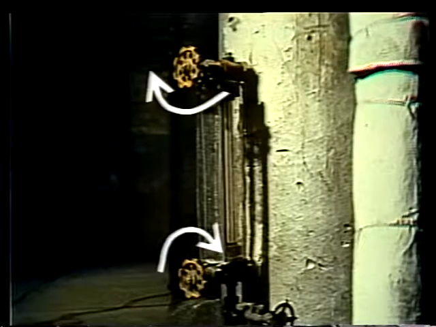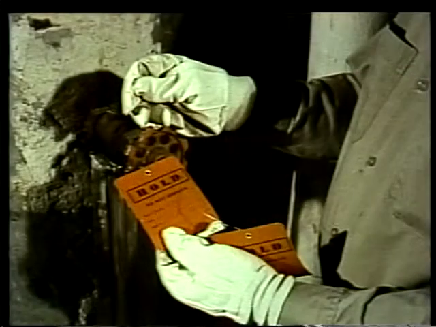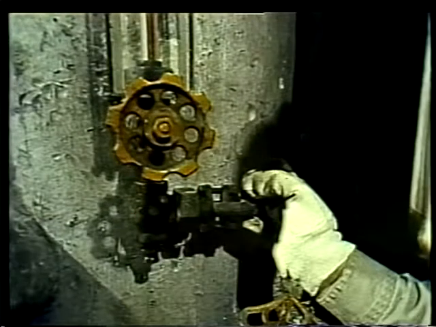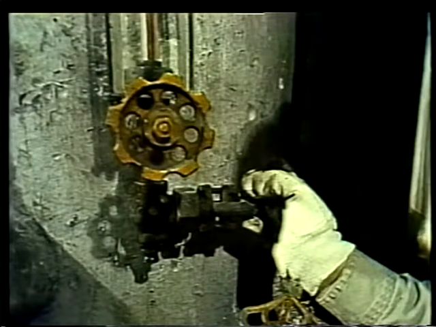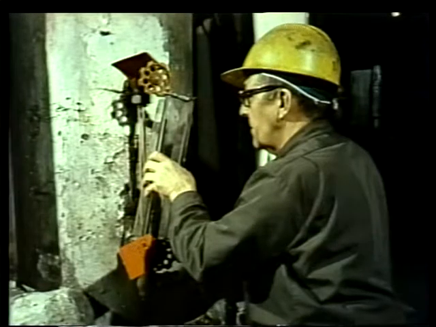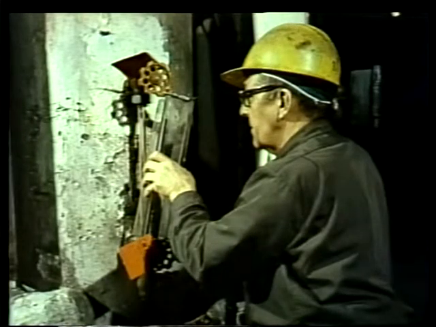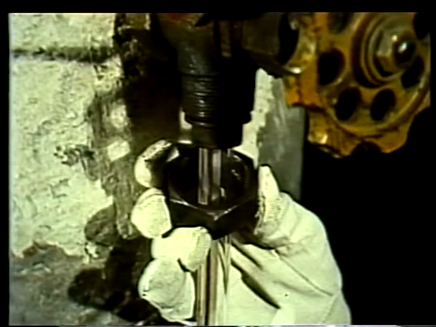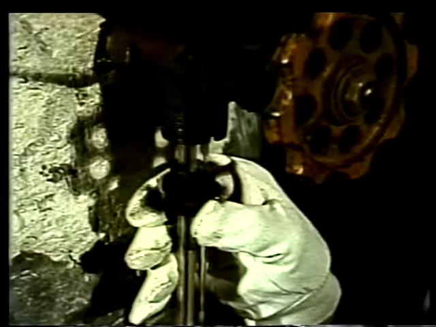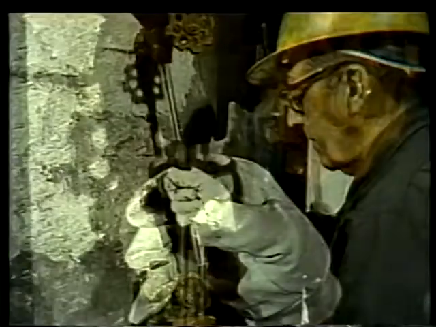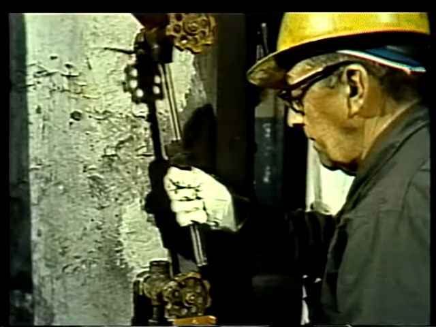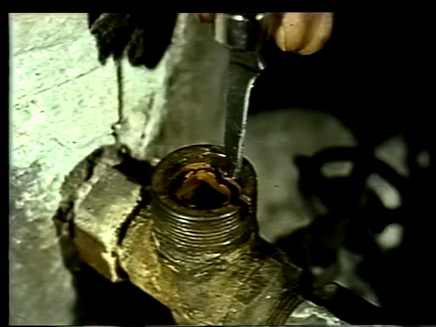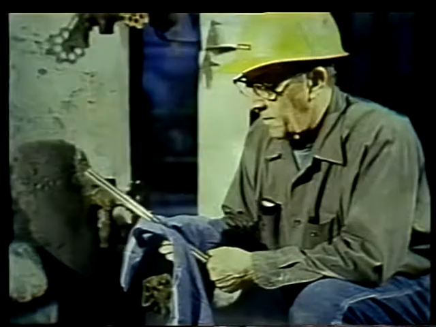Now let's review the steps in the repair of a tubular gauge glass. First, disassemble the gauge. To do this, isolate the gauge by closing the valves and tagging them. Then drain it. Remove the illuminator if there is one and take off the protective cage. Remove the retaining nuts, glands, glass, and seals. Then clean and inspect the glass.